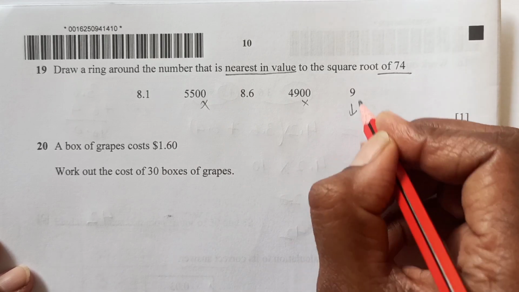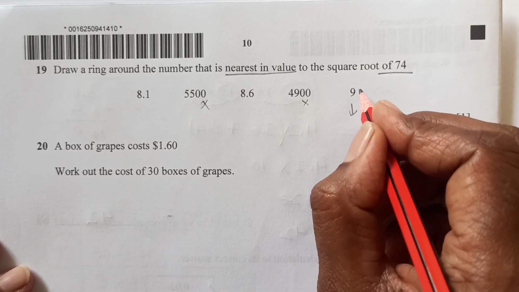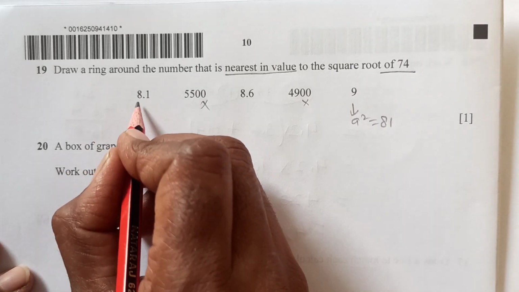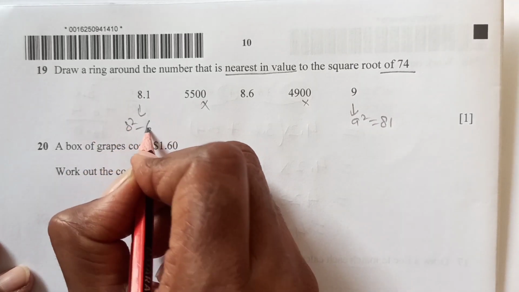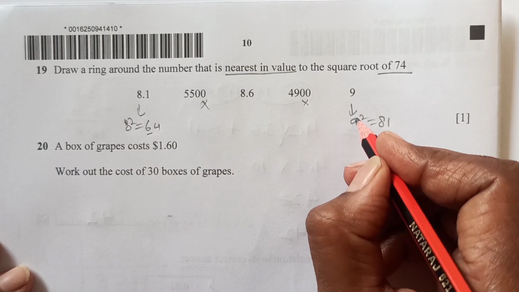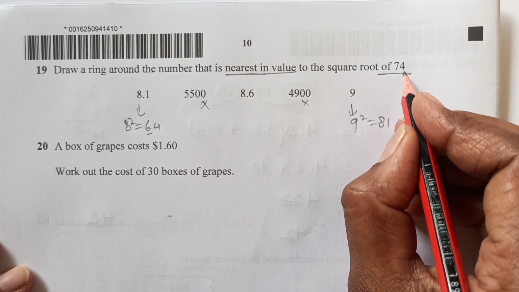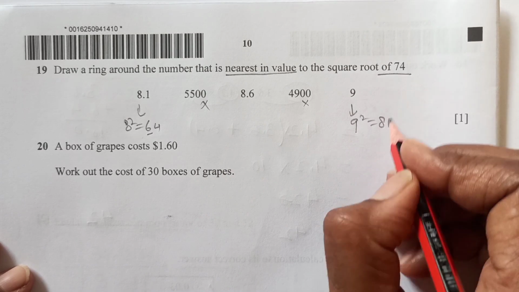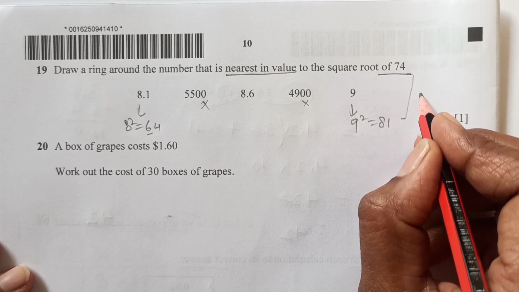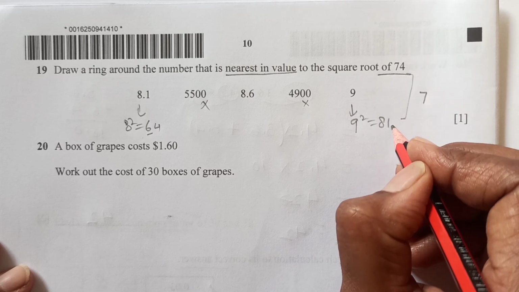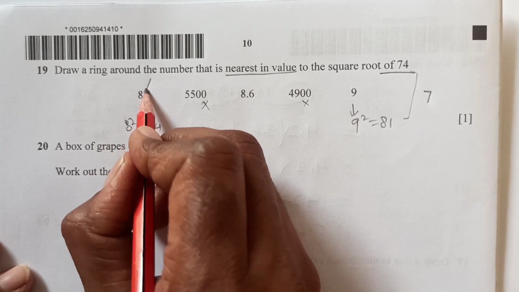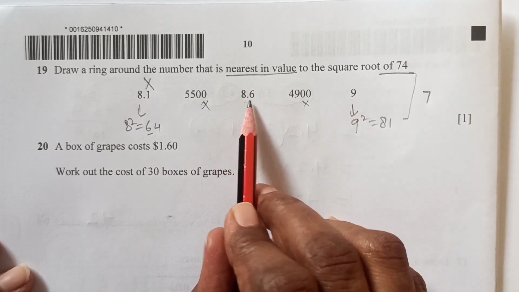So 9 square is 81. Right, and 8 square is 64, right? So this 64 is far from this 81. So the difference between 74 and this one is 7, and for 64 the difference is 10. So this is not the answer, so now we have to choose out of these ones.